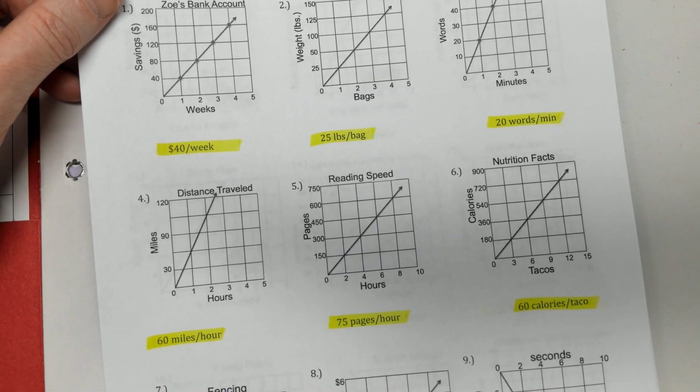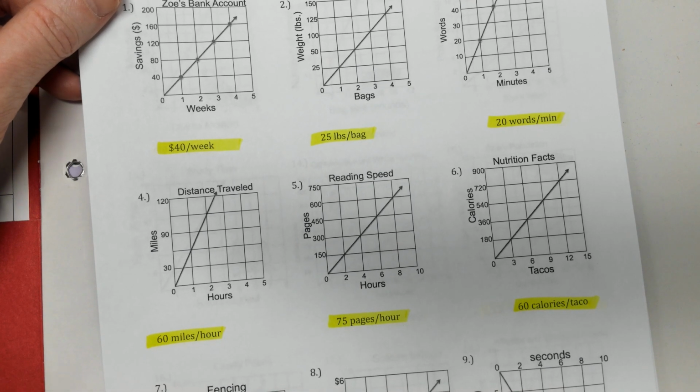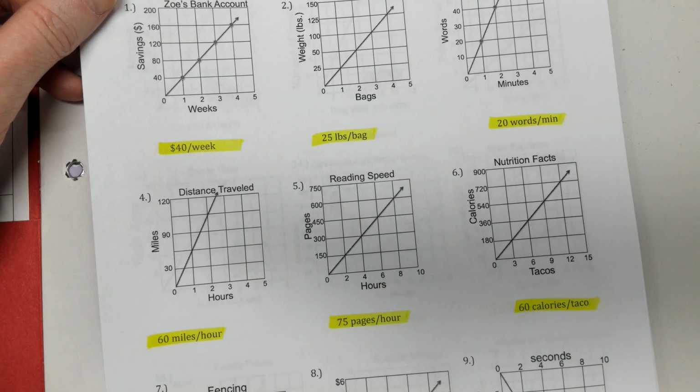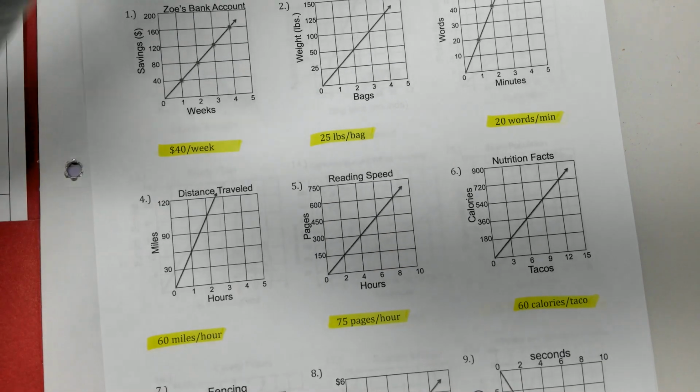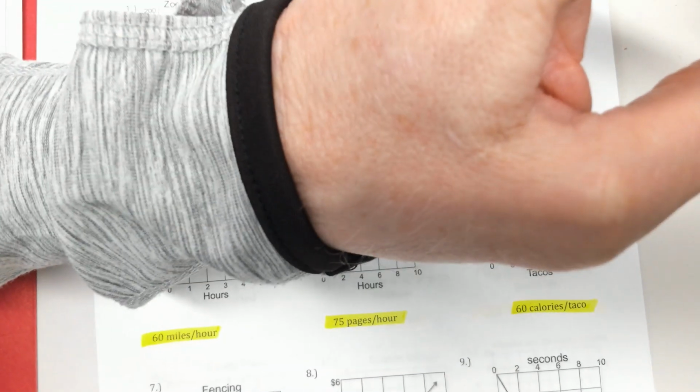Number 2 is 25 pounds per bag. And number 1 is $40 per week. Okay? So, these are 5 points apiece for only the first 18 problems.